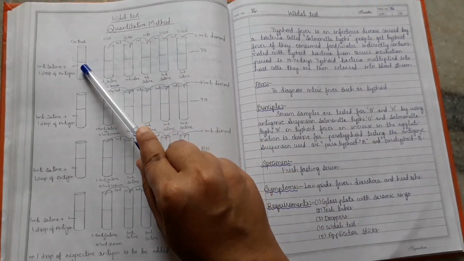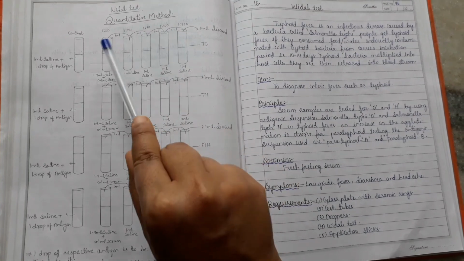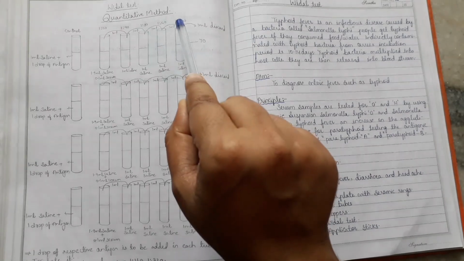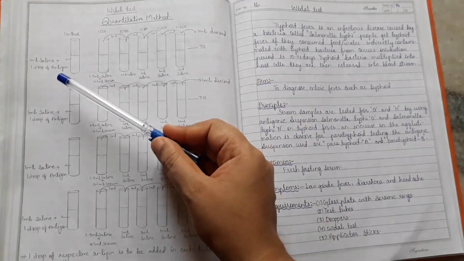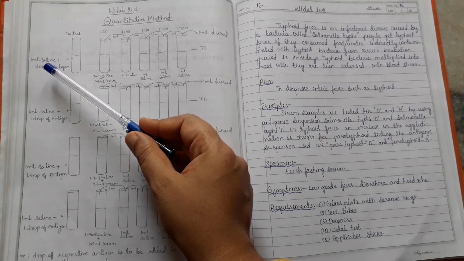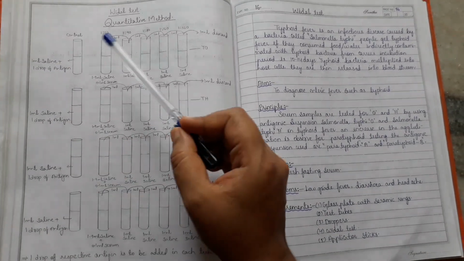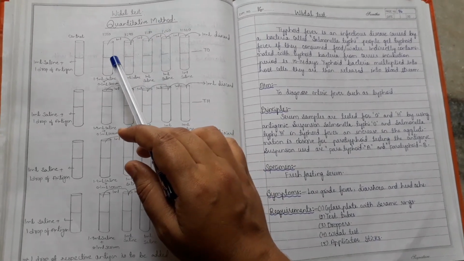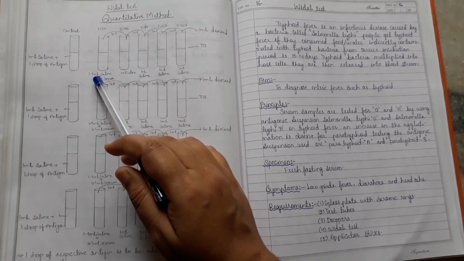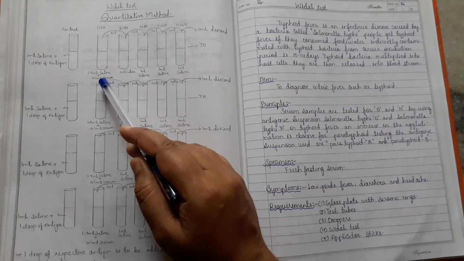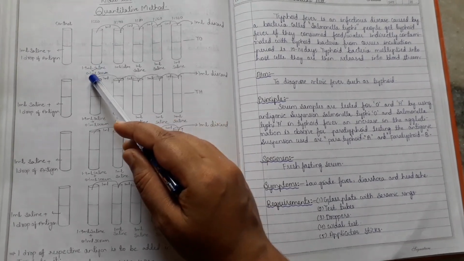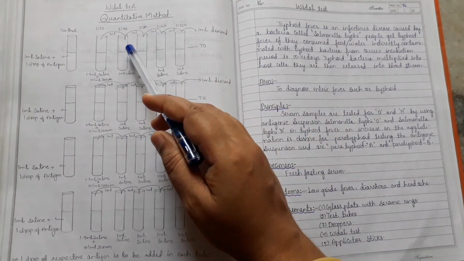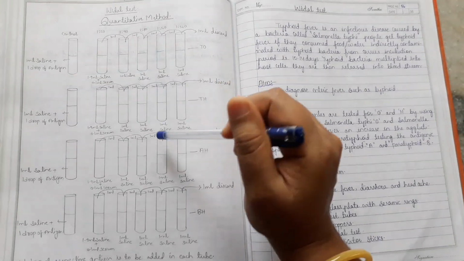This is the control and these are the dilution titers: 1 in 20, 1 in 40, 1 in 80, 1 in 160 and 1 in 320. For the control, 1 ml of saline plus 1 drop of antigen. Coming to the titers, for the first one, 1 in 20 dilution, we take 1.9 ml saline plus 0.1 ml serum. So this is the dilution method.